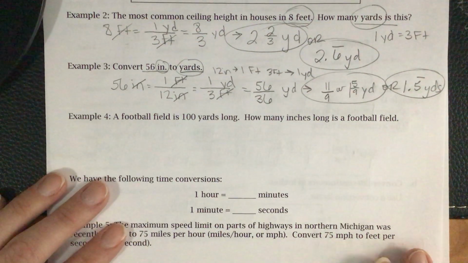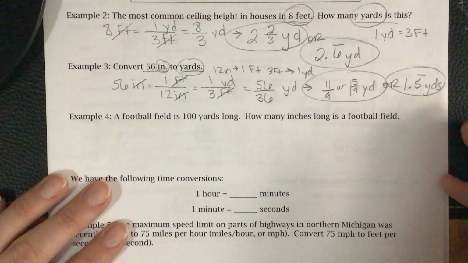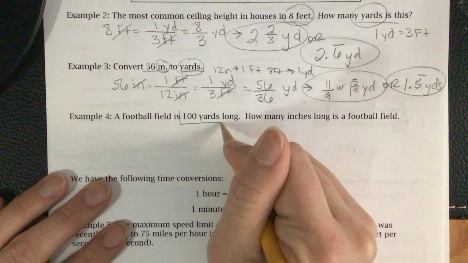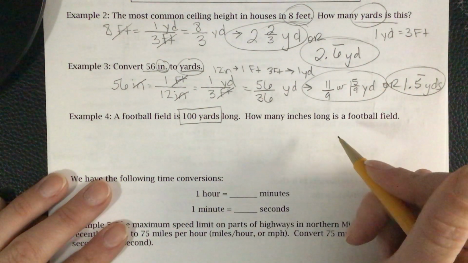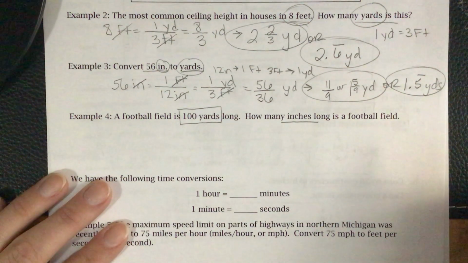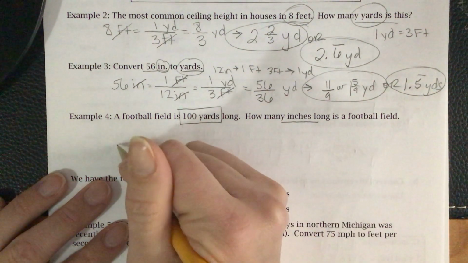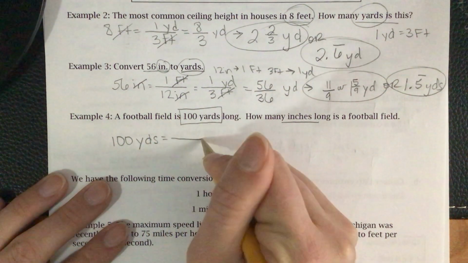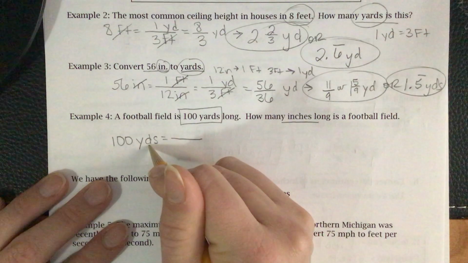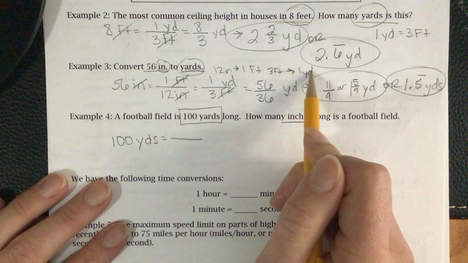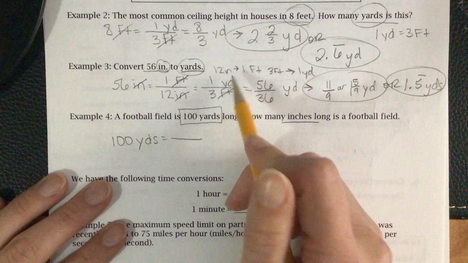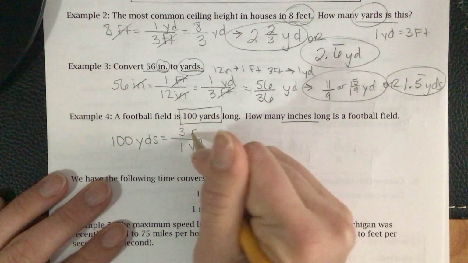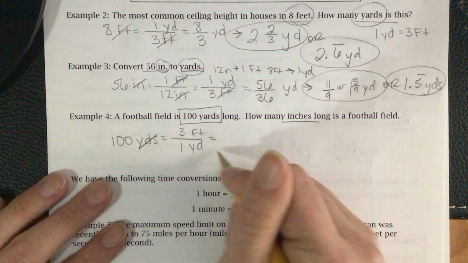A football field is 100 yards long. How many inches long is a football field? So it wants us to go from 100 yards to inches. Let's start off with 100 yards. I want to know, how do I get from yards to inches? Well, we're going to have to do the same thing that we did up top, except we're going to go backwards now. We know about yards. We know that 1 yard is 3 feet. And we can cross off yards.